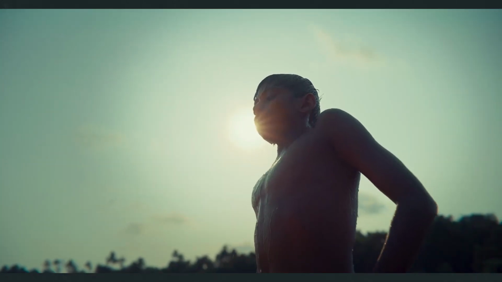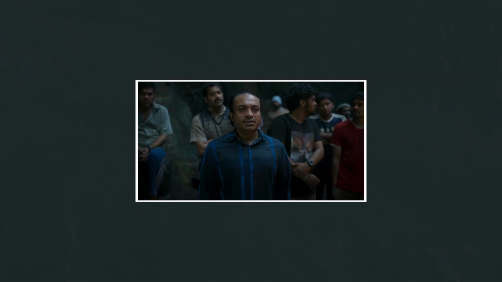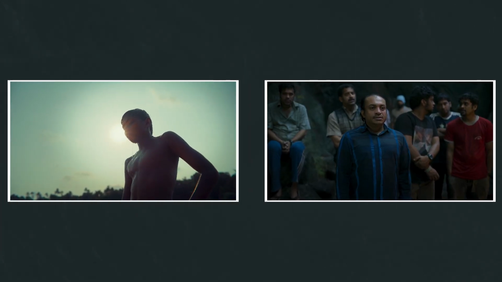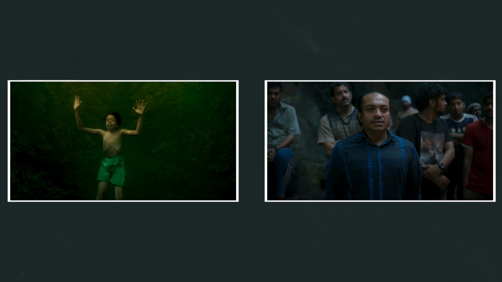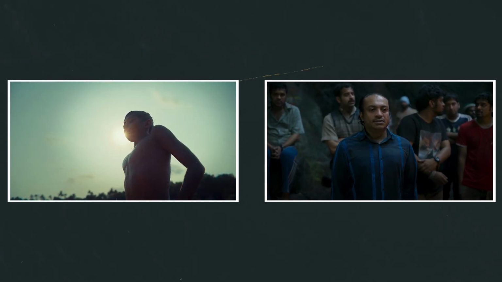Director wants to tell us that this particular boy is a younger Kuda. Just by placing these two shots one after another and adding the tracking camera movement, it communicates that information to us. We don't need dialogue to tell us that this boy is a younger Kuda.